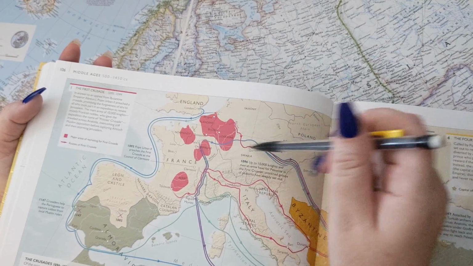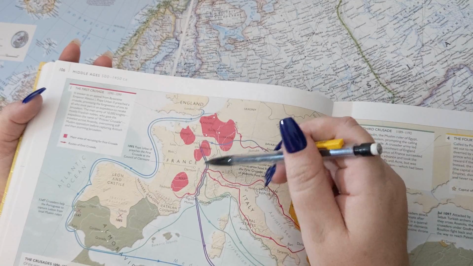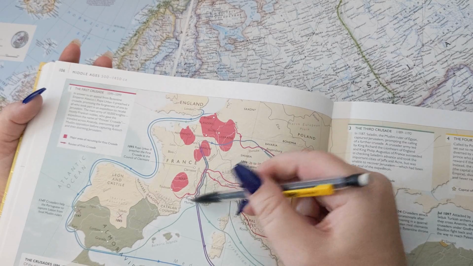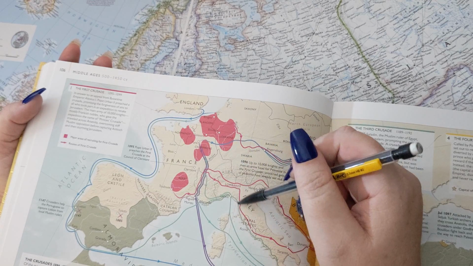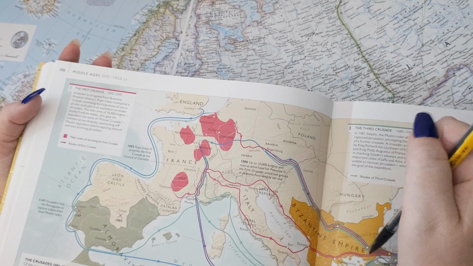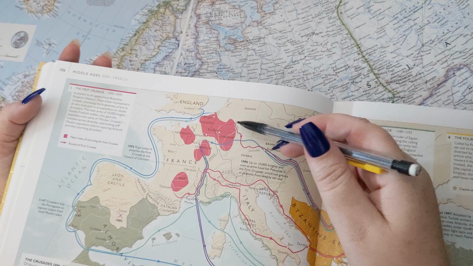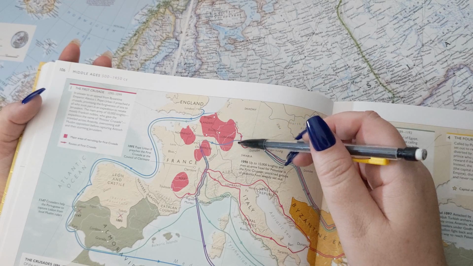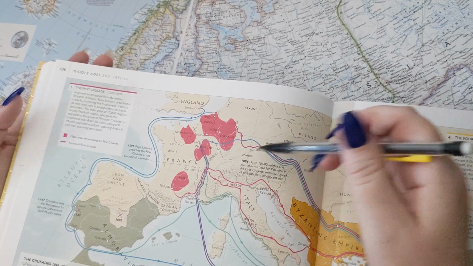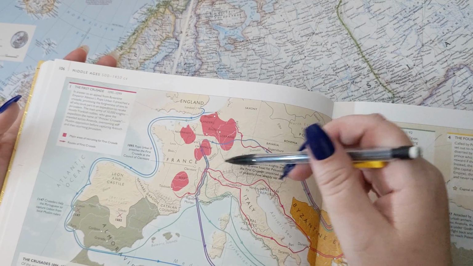Northern France, Central France, Southern France. It looks like they came here from Toulouse, traveling down Italy to head through, I guess, Greece over to Constantinople. These people came, I guess, following the Rhine River and the Danube down this way. And what's this path?